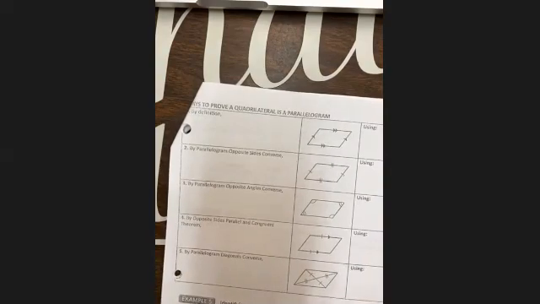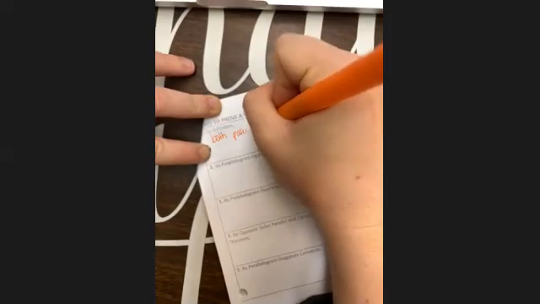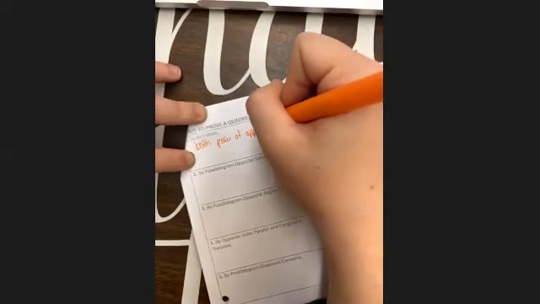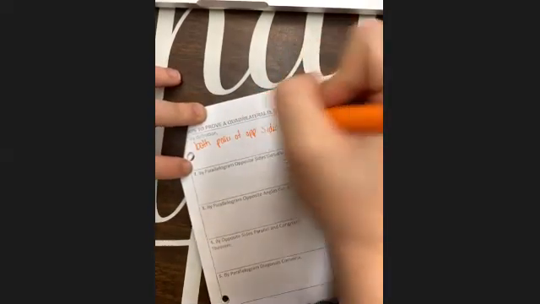Okay, turn the page. We have this chart here. Okay, so we have a bunch of different ways to prove that a quadrilateral is a parallelogram. We've talked about a lot of different theorems. So by the definition of parallelogram, both pairs of opposite sides are parallel.